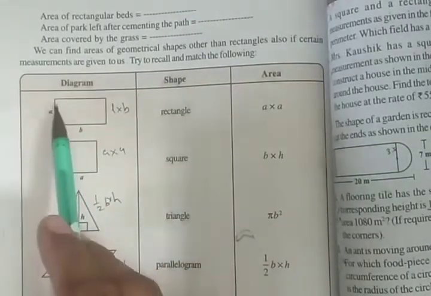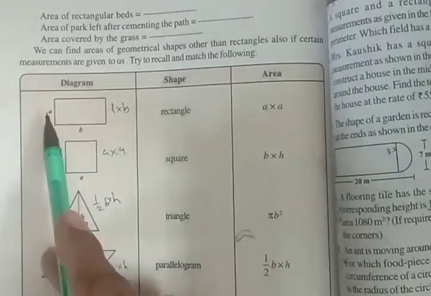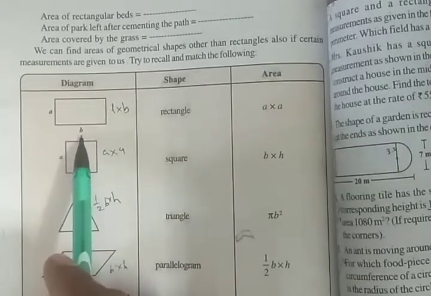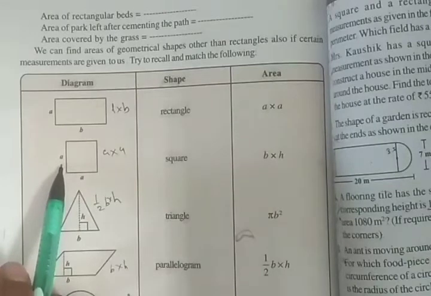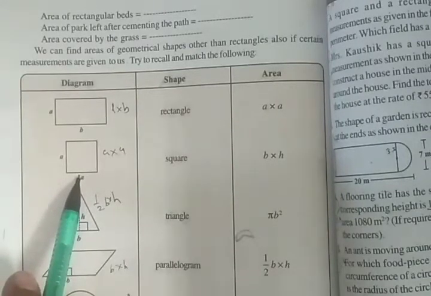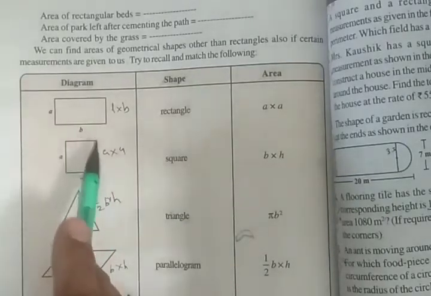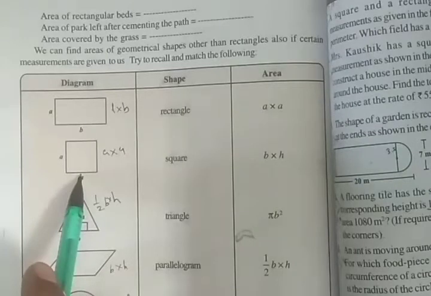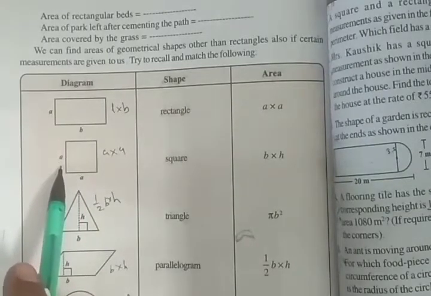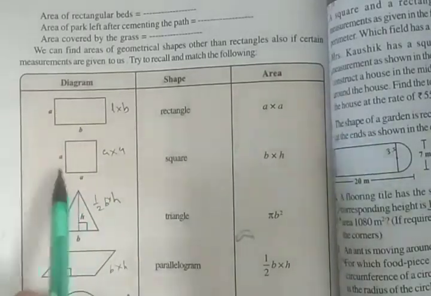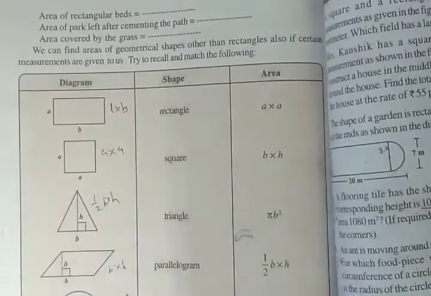So what will be the area of this rectangle? It will be A into B. Now suppose if you take a square, the side is A. You know square has all sides same, so it is A into A, area, that is length into width.